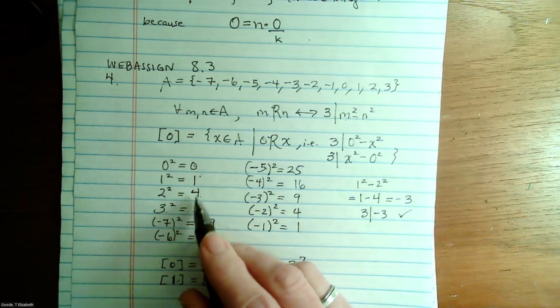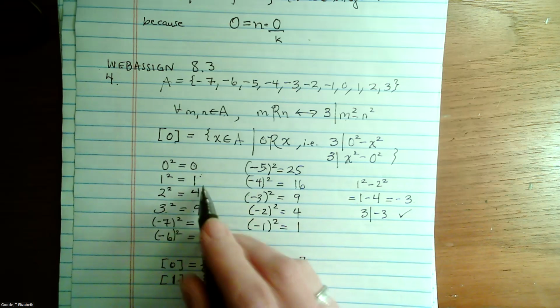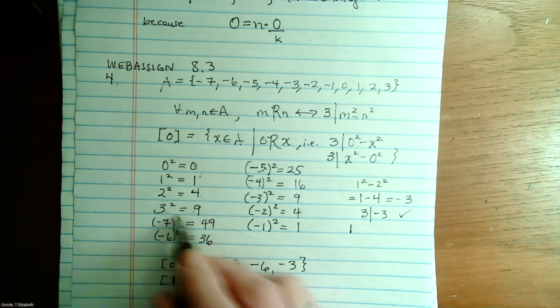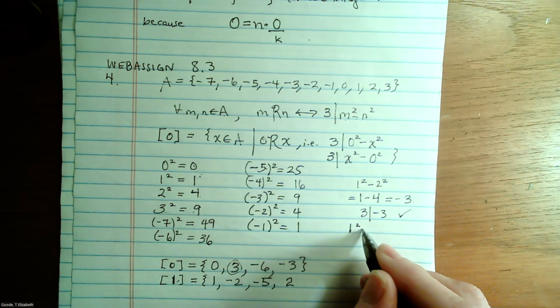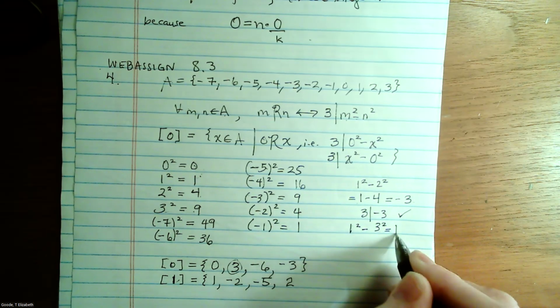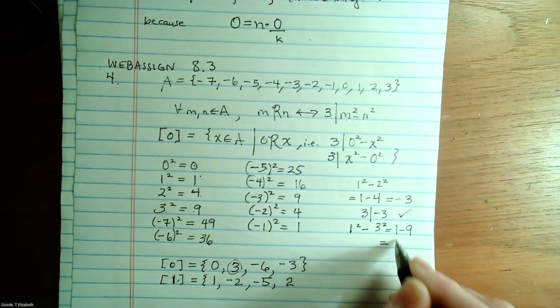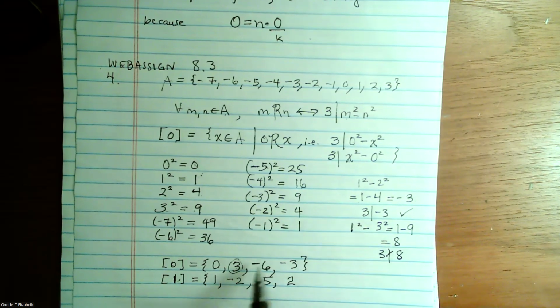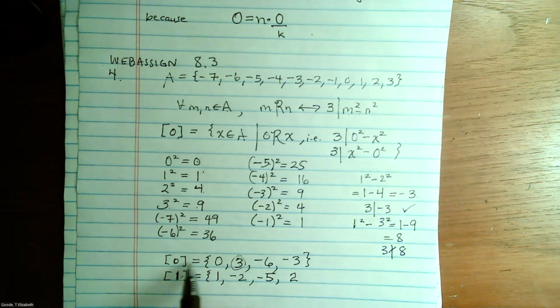Does 3 go in there? Let's just check it. Well, no, because it was in the other equivalence class, but you can also check it. 1 squared minus 3 squared is 1 minus 9. That's -8, and 3 does not divide 8. So that's verification that 3 isn't going to be in the equivalence class with 1. It wouldn't be anyway, because it's already been found to be in the equivalence class with 0.